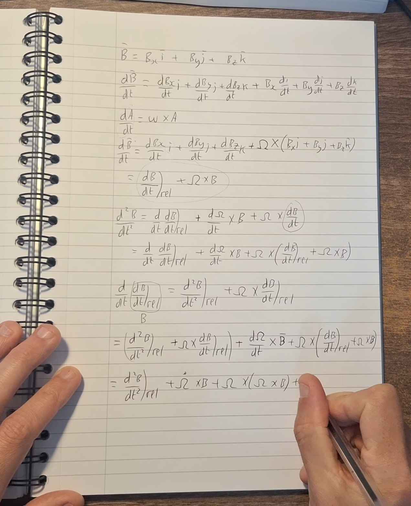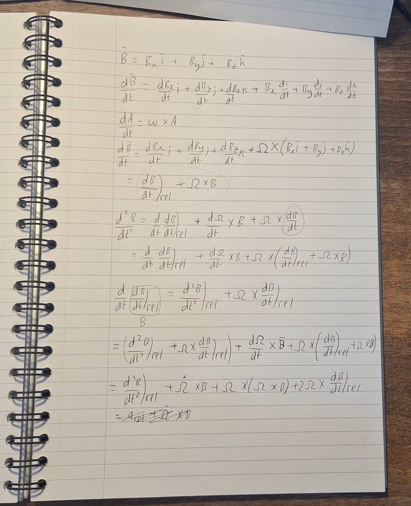The problem in the book is problem 1.12, and it's asking us to find the absolute velocity and absolute acceleration of a point P.